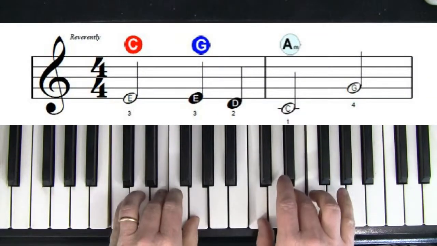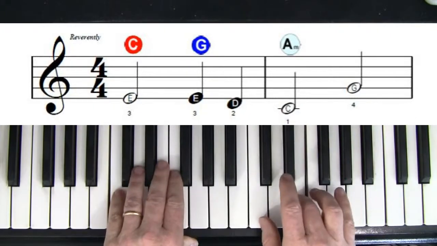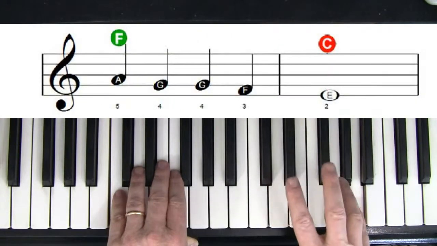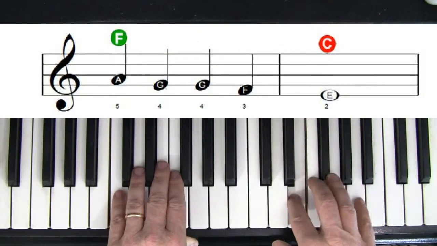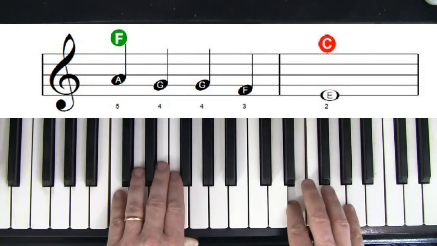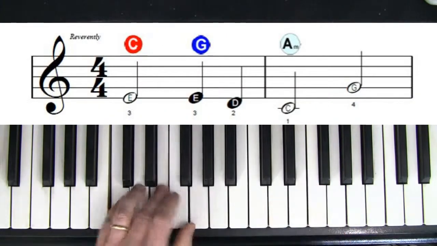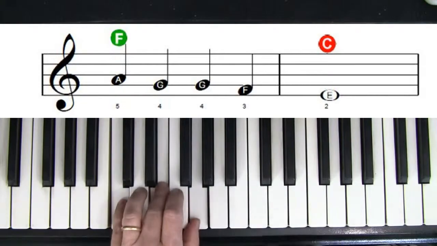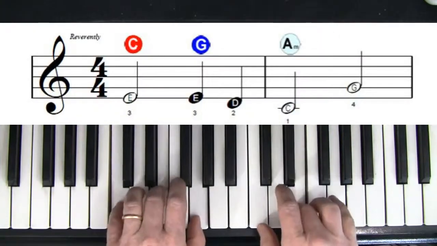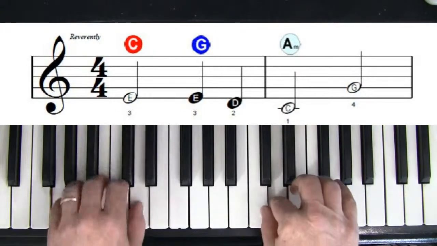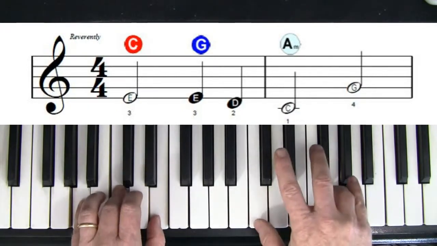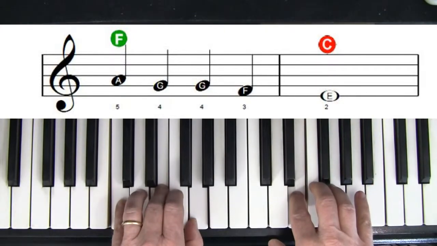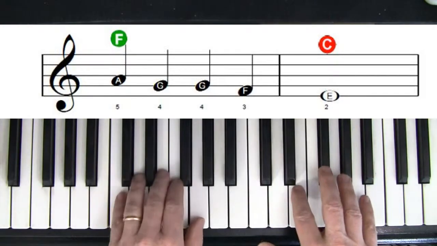So let's start at the beginning and do the first phrase. Third finger, up to our fourth finger, fifth finger. That makes it easy coming down. So now let's add the chords. It's a C, G, A minor, F, and C. Now to our A minor, to our F, to our C. Now we're still on our second finger.